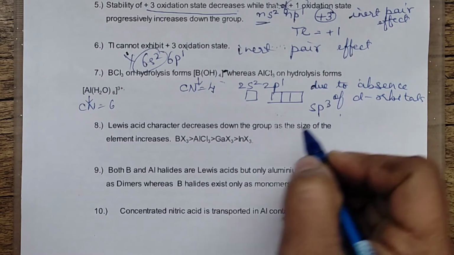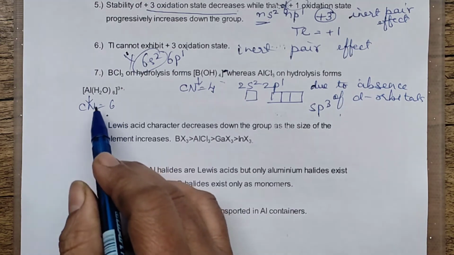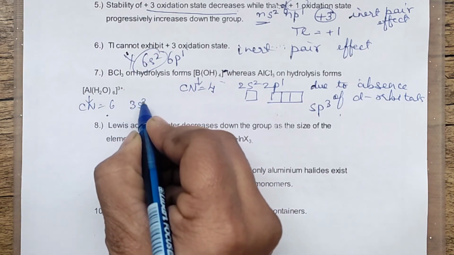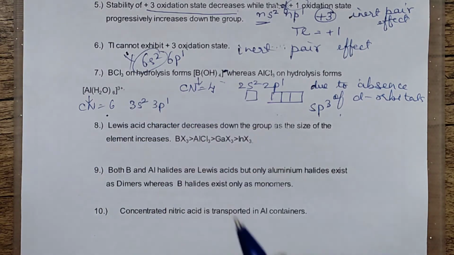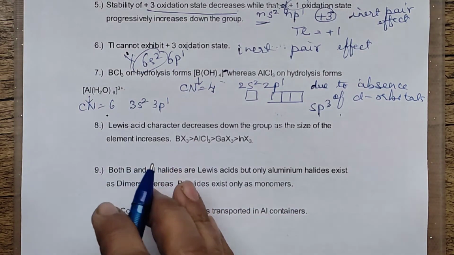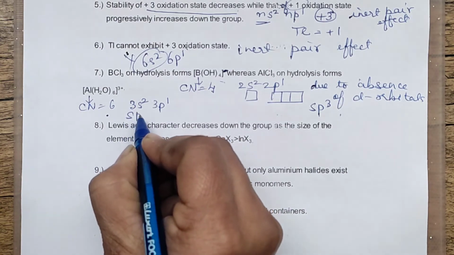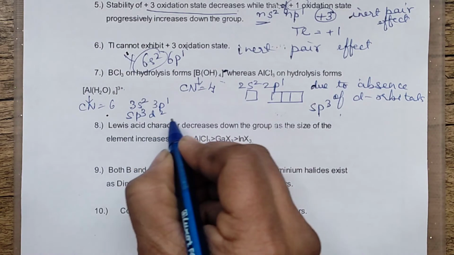Wherein you find here the coordination number can be 6, the d orbital also can participate. Aluminium configuration is 3s2 3p1, but 3d is also there, which is vacant, not having any electron, but it is there, so the electron can be excited into it. So the hybridization it can exhibit is sp3d2, which is octahedral.